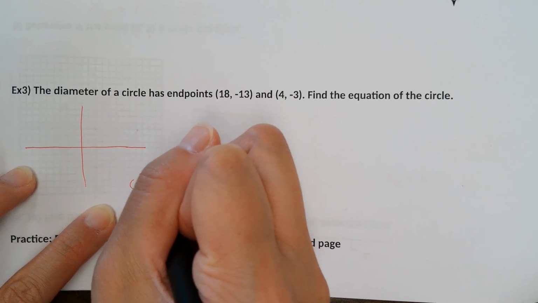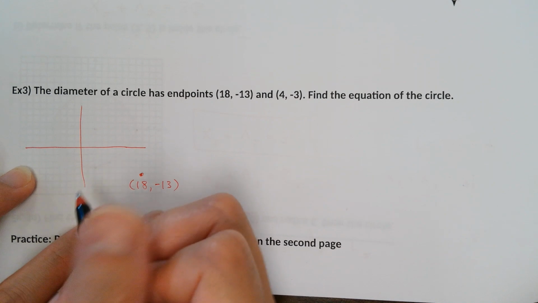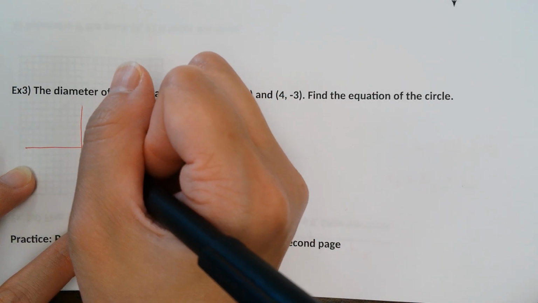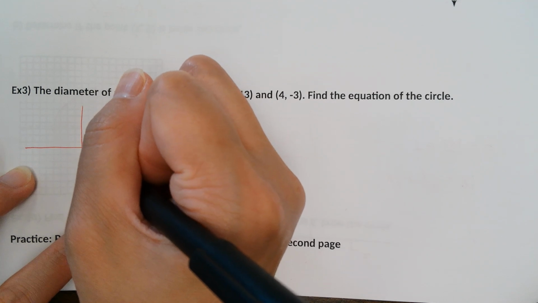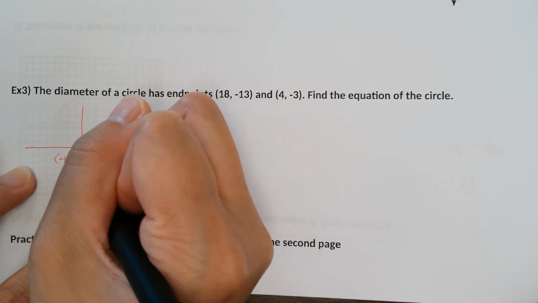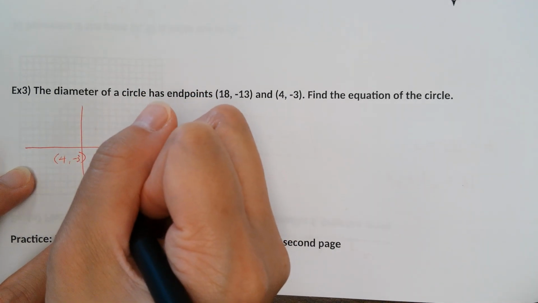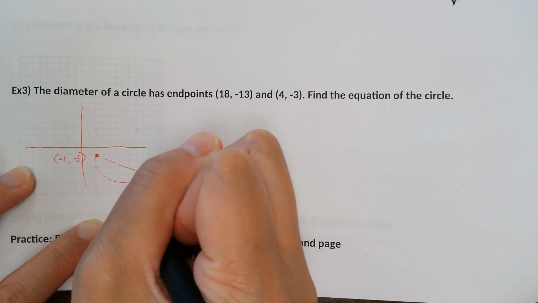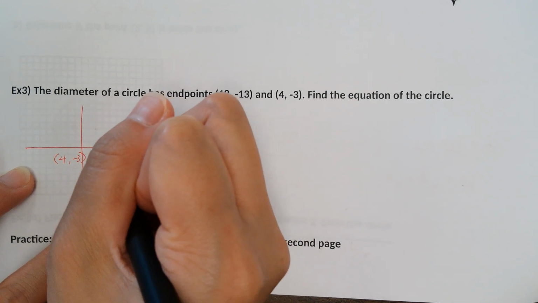And the other one is at 4, negative 3. So something like this. And then that's the diameter. That means my circle looks something like this.